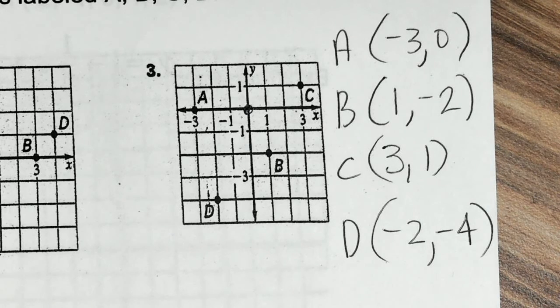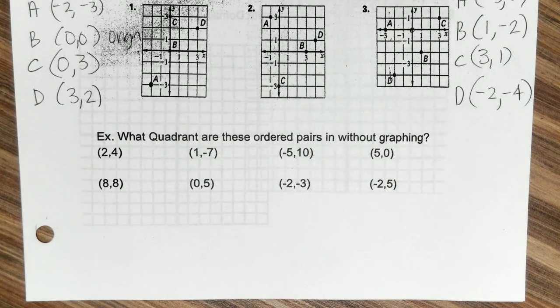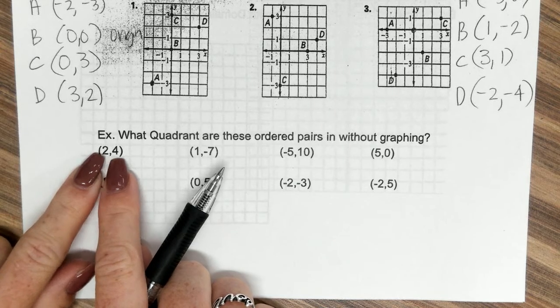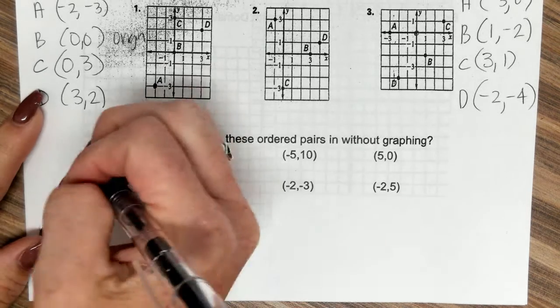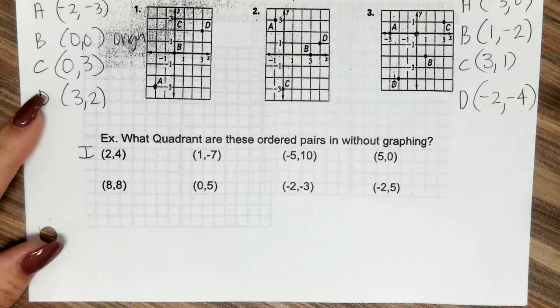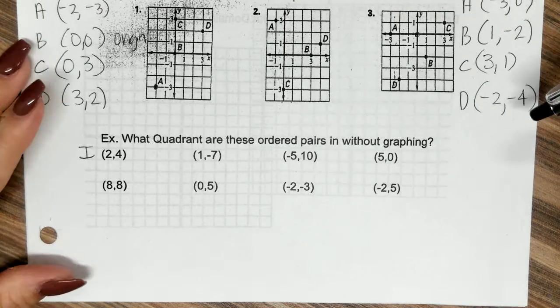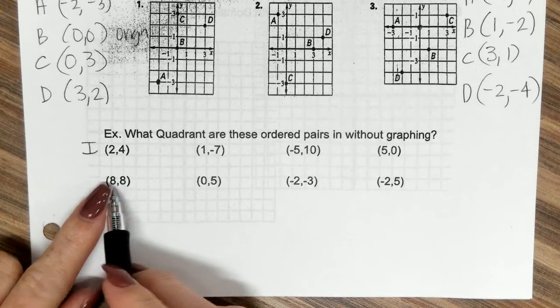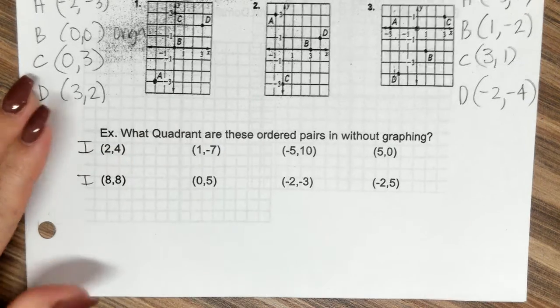Are we good with plotting points? Yes. All right, now we're going to go to the bottom, and we're going to tell what quadrant these points are in without graphing them. So you have to think of positive, positive, or positive, negative. This is positive, positive. What quadrant is that in? Quadrant 1. Okay, go down. What quadrant is this in? 1, because it's both positive.